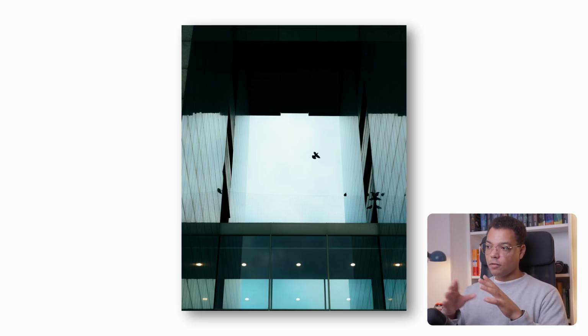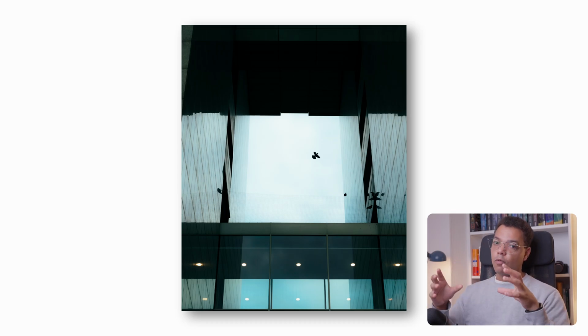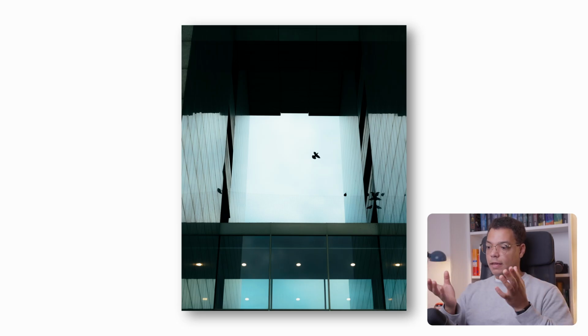Or if your subject is on the ground, you can shoot into a bright backdrop, but we'll get to that in a minute. So in this case, we have the contrast between the bird and the sky, and we have this kind of frame, which helps us point the viewer towards our subject, because the frame of this opening in the building kind of establishes a point of interest that tells our viewer where to look at.